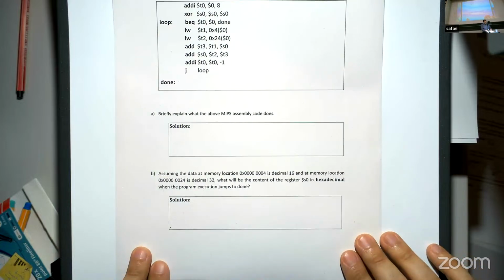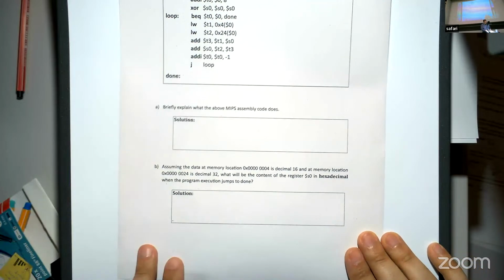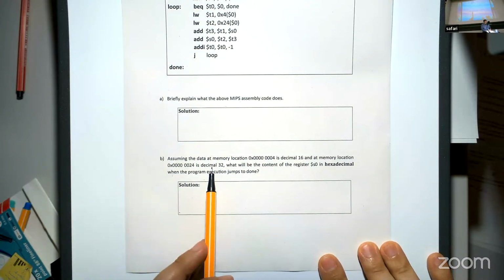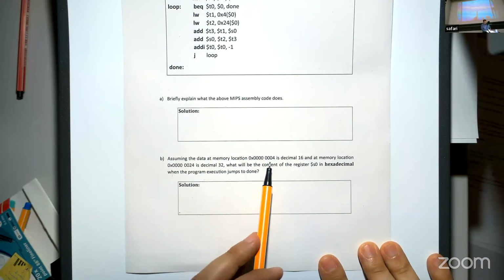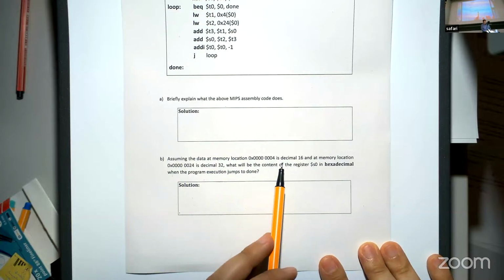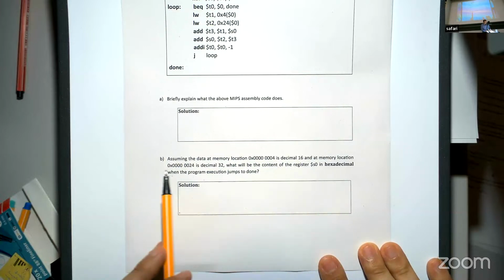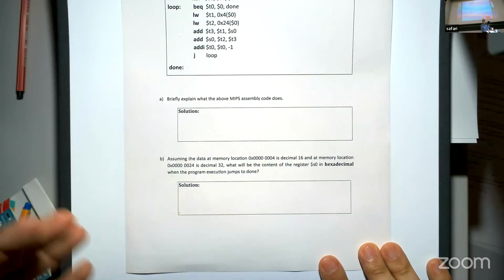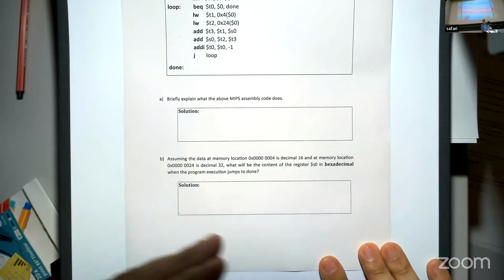So once you've done part A, part B is also quite easy. Assuming the data at memory location 04 is decimal 16, and at memory location 024 is decimal 32. Actually, part B is giving you some hint to answer part A as well.